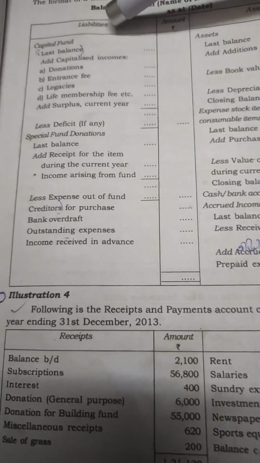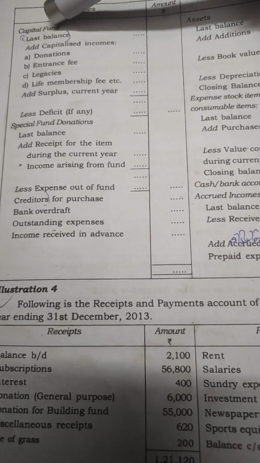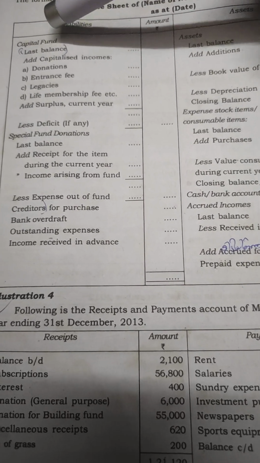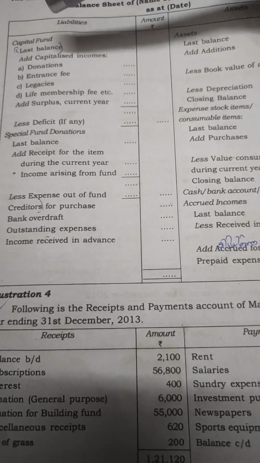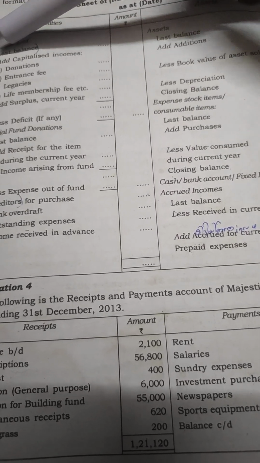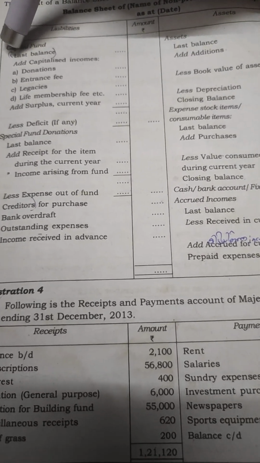First, we come to the liability side. The first item is capital fund. Usually, capital is the amount that a person invests in the business. First, we make a short heading, capital fund.